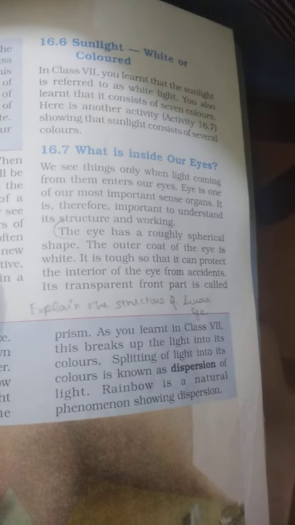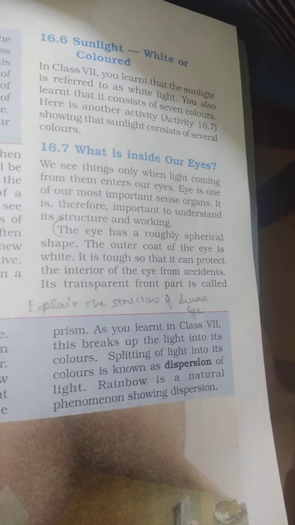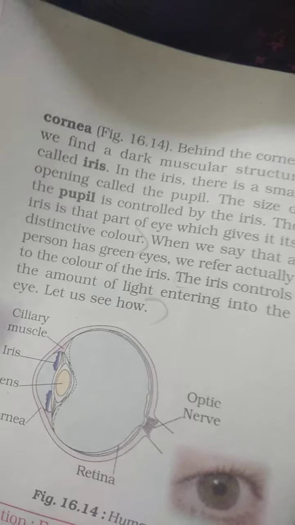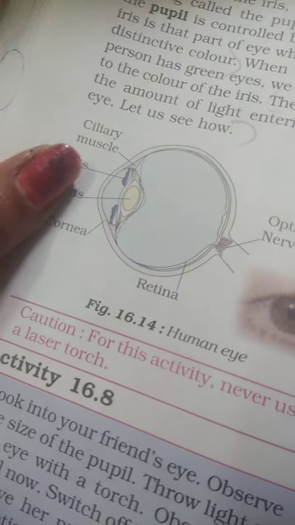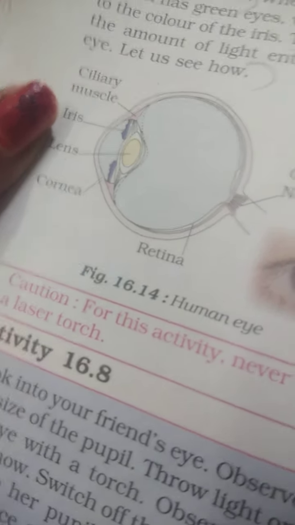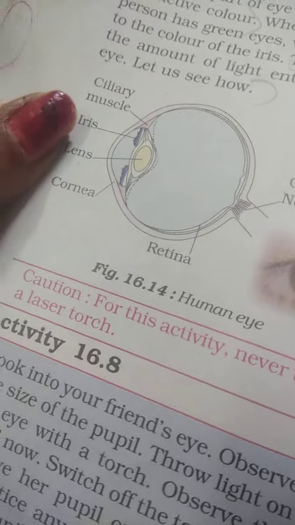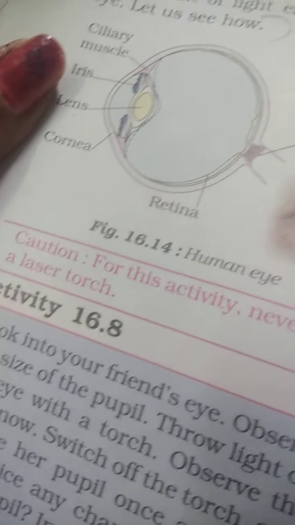So the main question that they ask is write the structure of human eye. So first we have to write, there is a transparent front part through which the light enters our eye, which is called as cornea. And behind cornea we can find a dark muscular structure called iris, and in the iris there is a small opening called pupil, and the size of the pupil is controlled by iris, and the iris is the part of the eye which gives a distinctive color. And the iris controls the amount of light entering into the eye.